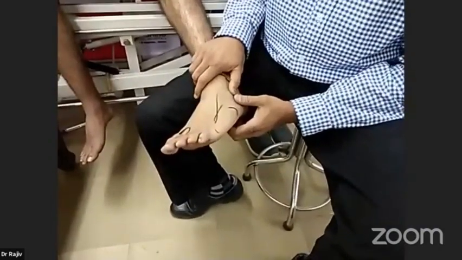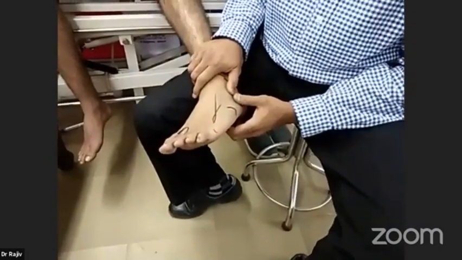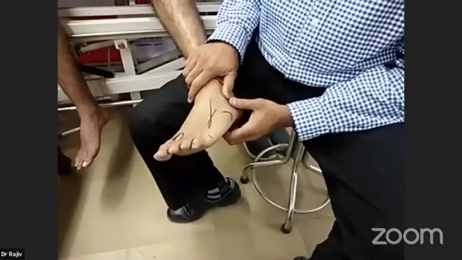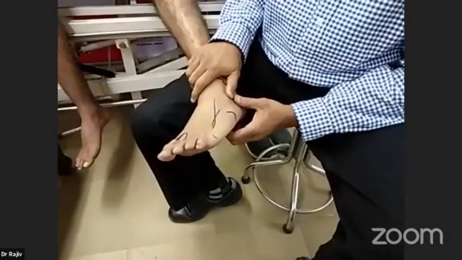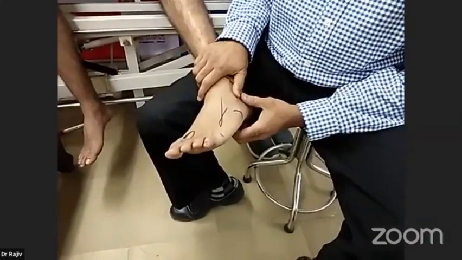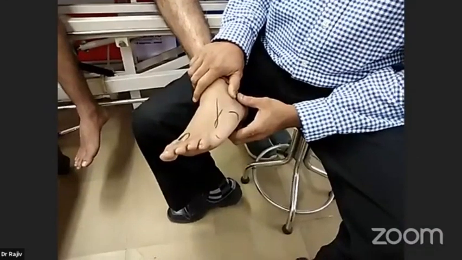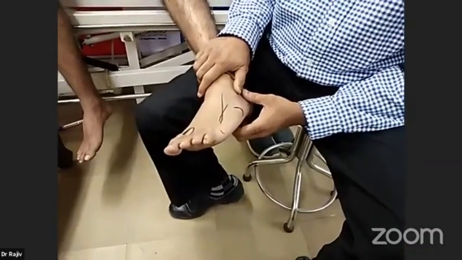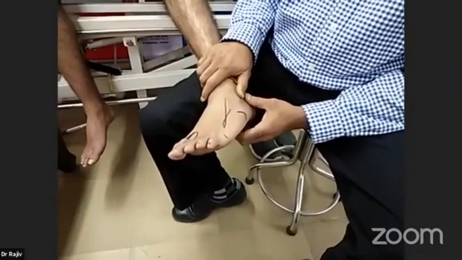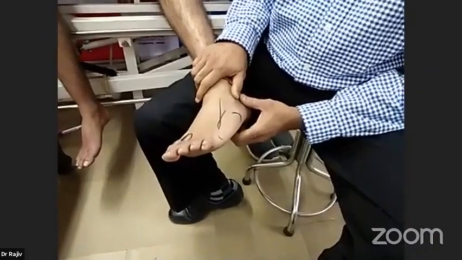Rahul, anything? Yes, sir. I think there is not much, rather there's nothing left. I would just like you to reinstate the fact that while doing a Silfverskiöld test, how well we can negate the movement happening at the talonavicular joint.